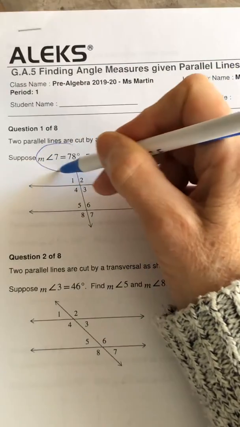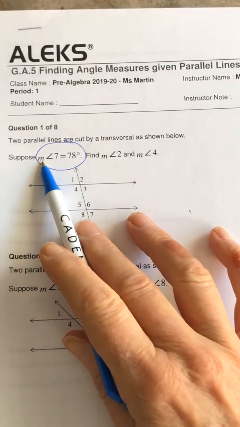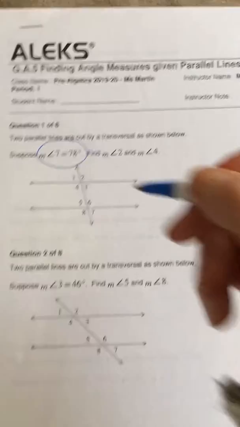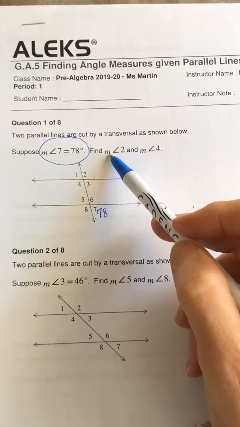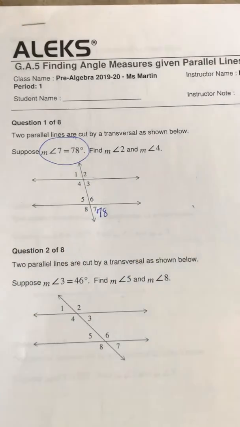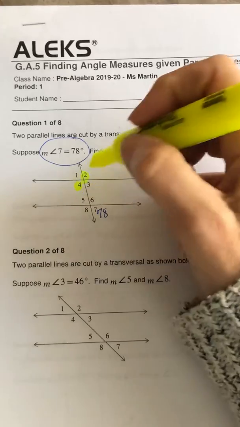So if you're given one angle measure, suppose the measure of angle 7 equals 78. Where's 7? That's 78. Find the measure of angle 2 and the measure of angle 4. I will highlight the ones they want us to find, but I'm not going to teach you how to just find those two.